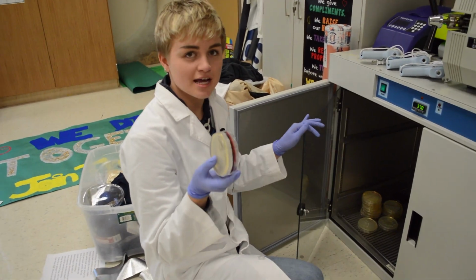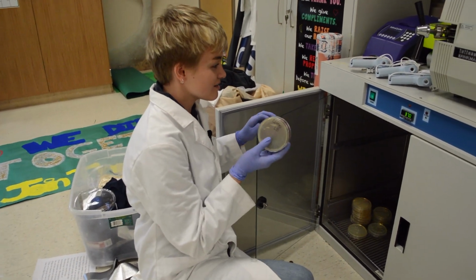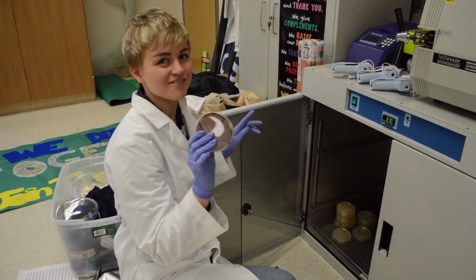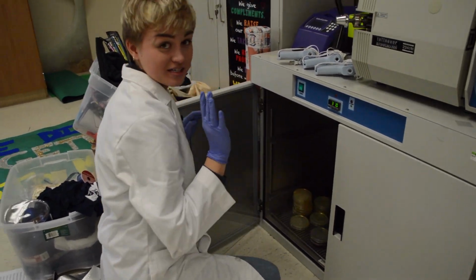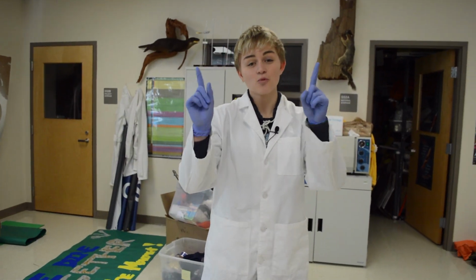Now, after I've streaked and taped up all my plates, they're ready to incubate at 37 degrees Celsius, or body temperature. One eternity later. About a week later, we've got growth.